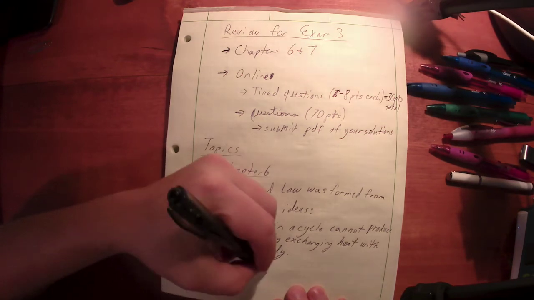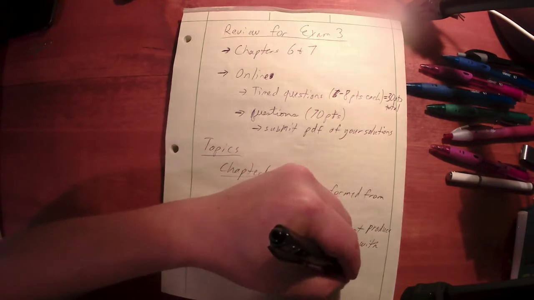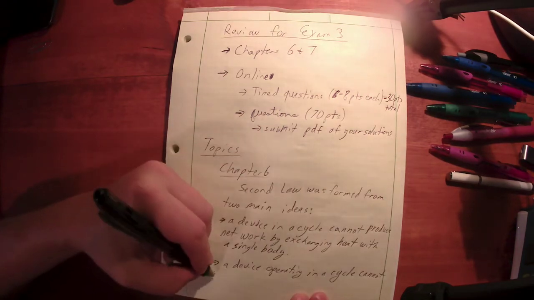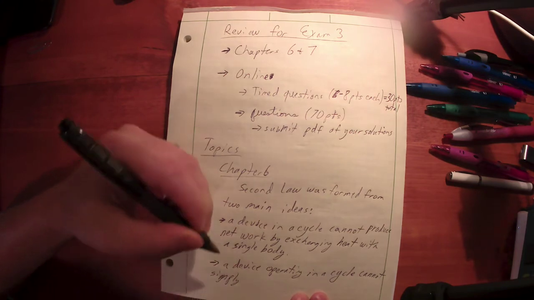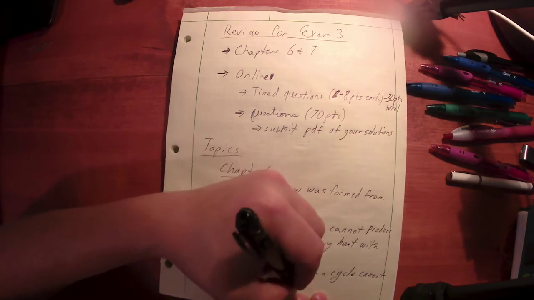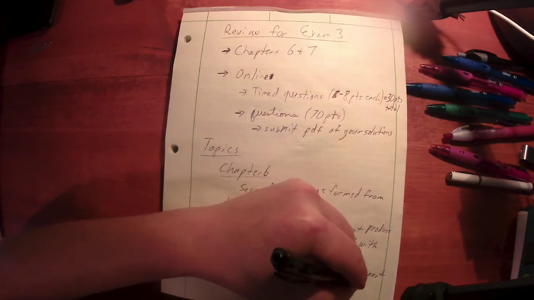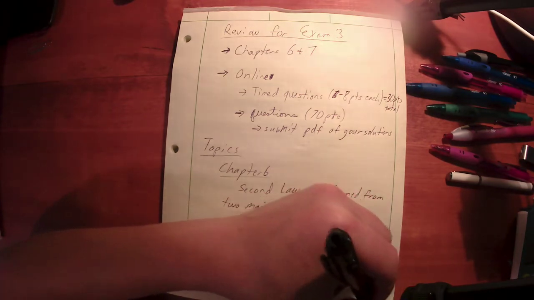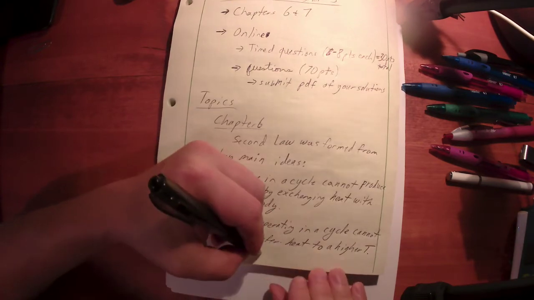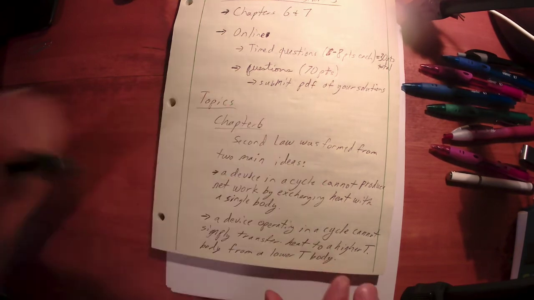A device operating in a cycle cannot simply transfer heat to a higher temperature body from a lower temperature body. That can't be the only thing it does.